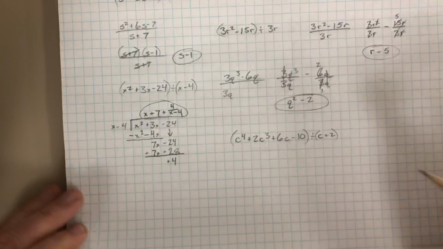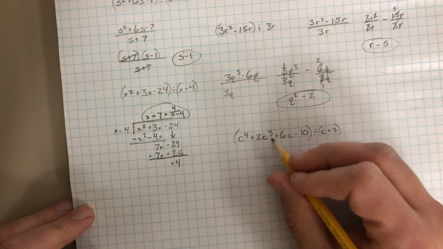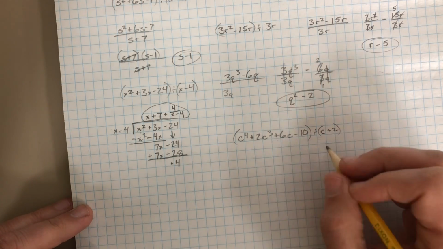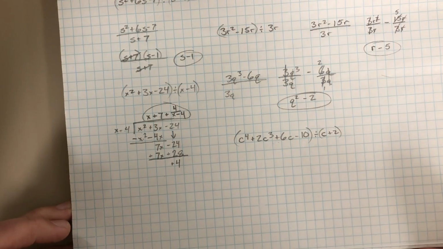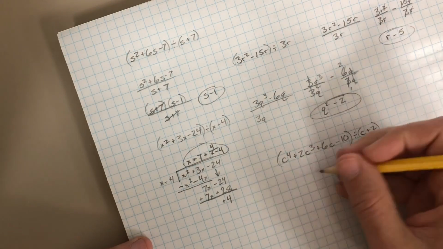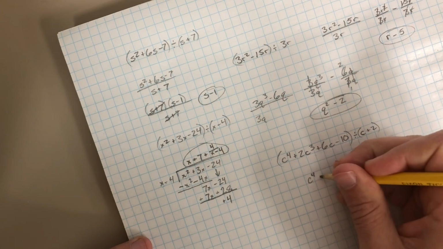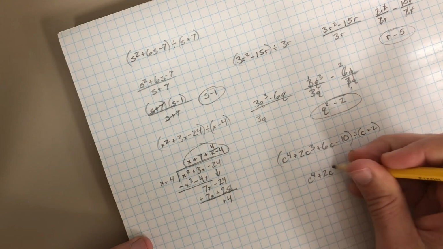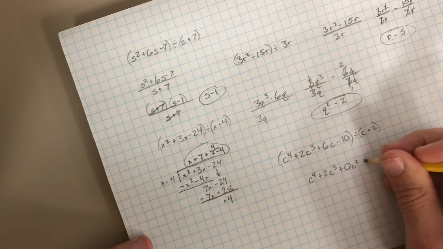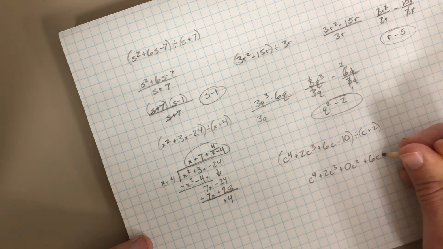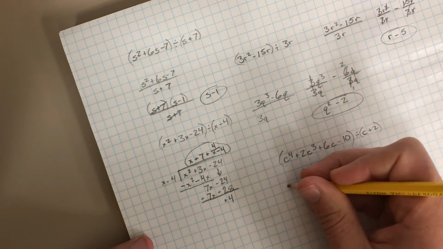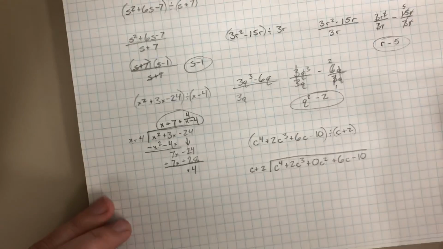Okay? Now if you notice, I have c to the 4th, c to the 3rd. I'm missing c squared, and I have c, and then I have just 10. So I'm going to add in a 0 c squared when I rewrite this. So I have c to the 4th plus 2c to the 3rd plus 0 c squared plus 6c minus 10 divided by c plus 2.